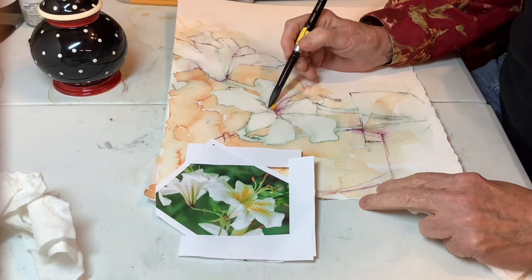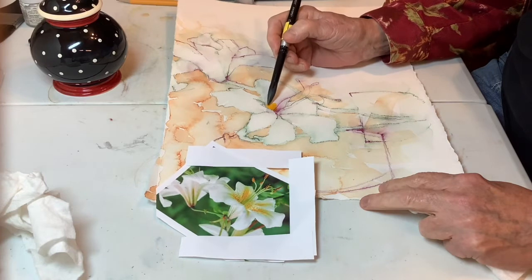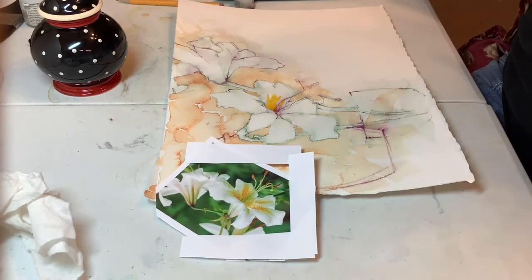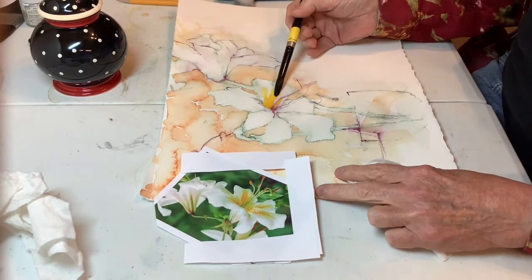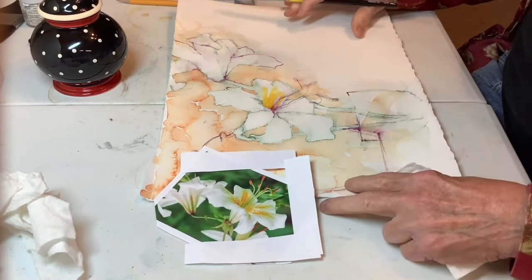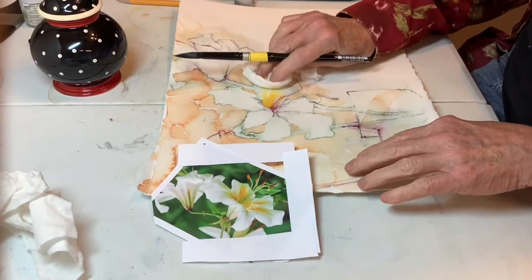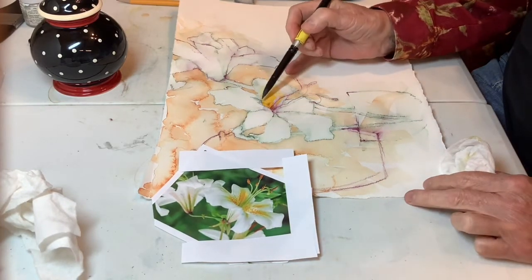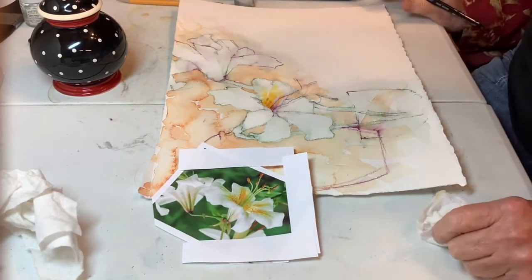Okay. So here's down at the, as close to the center as we can see. And we have some yellow coming out this way. And let's just, this one is buckled, so it's a little different to work with. Okay, so I've got it getting lighter and fading out here. Let's just put a little Quin Gold right down in there. We'll just let it diffuse out.